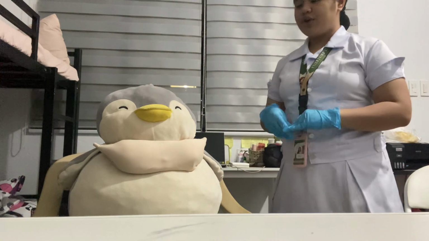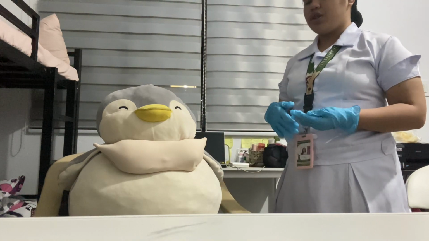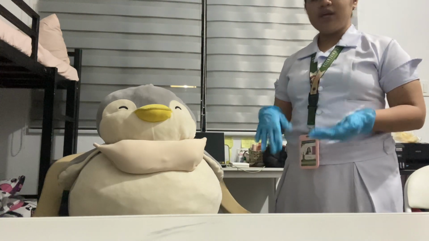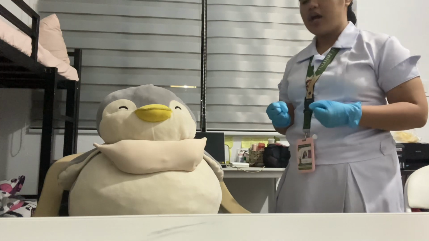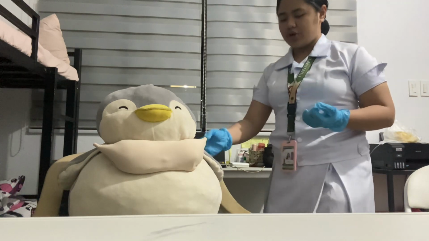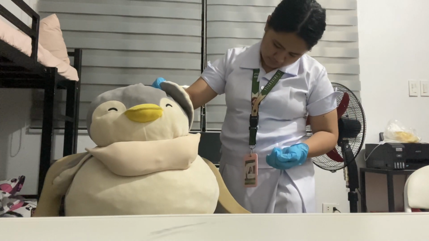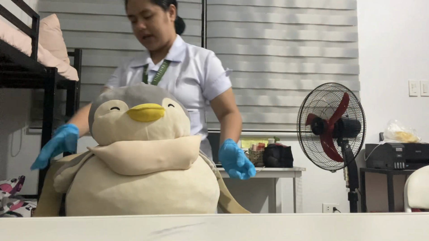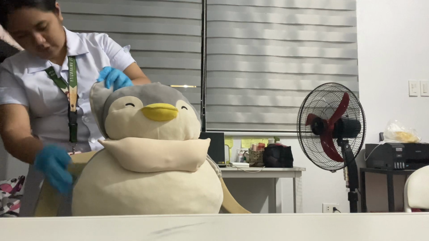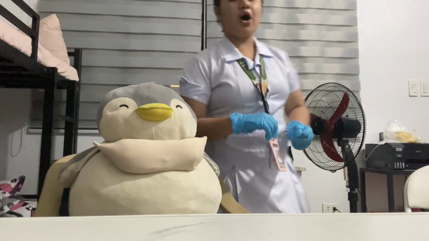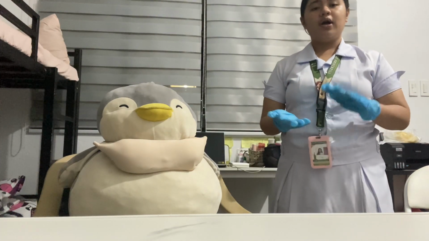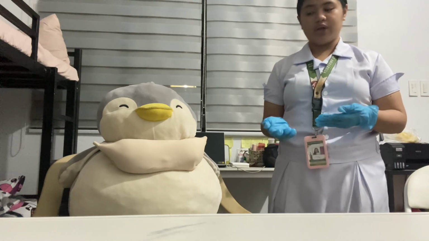Okay, so first we will be inspecting for any rashes or infections at the axillary area. So ma'am, could you please raise your hand? Okay, and I will just be inspecting. Okay, and the other side now. Okay. So upon inspection, there is no rashes or infections that we have to be worried of.